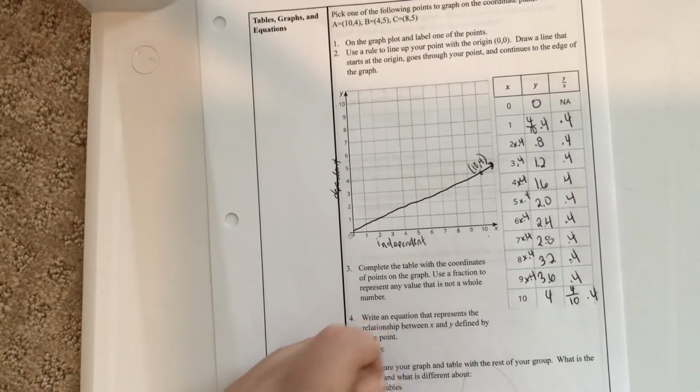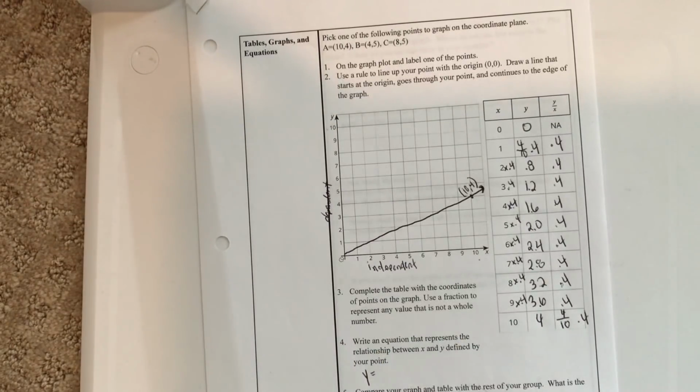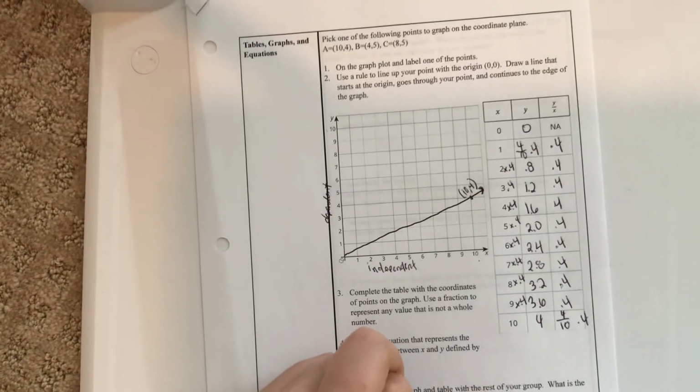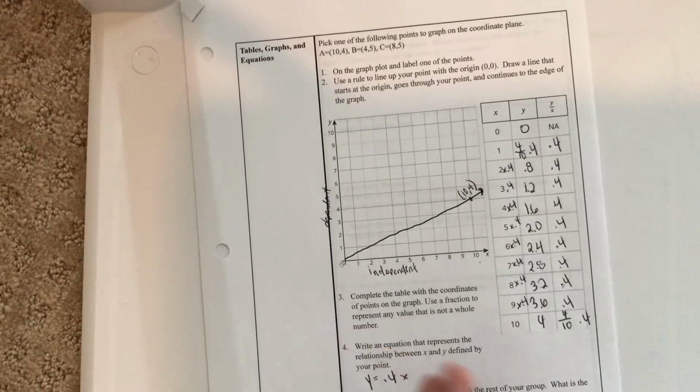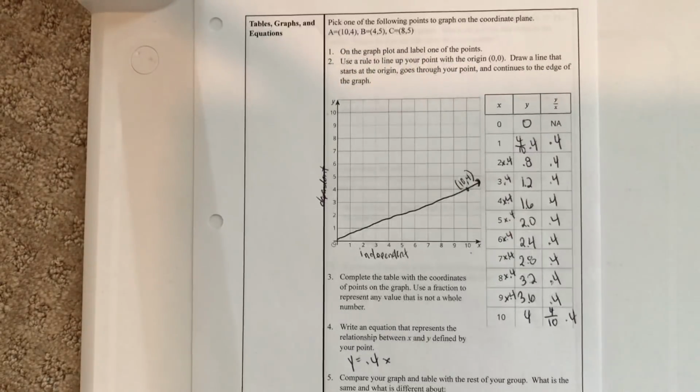So y equals, now from what we gathered, y is going to equal the rate that we found at 1. So at 1, it is 4/10, also found by dividing y by x on every single point. And then it's going to be times x. So that's a way to write one equation.